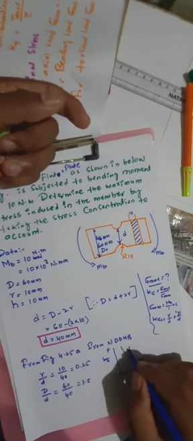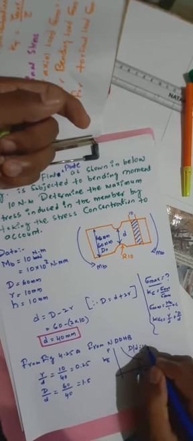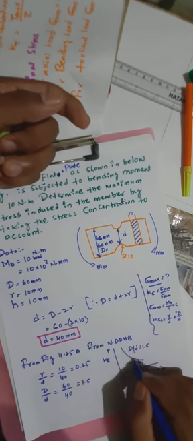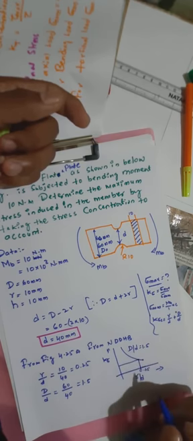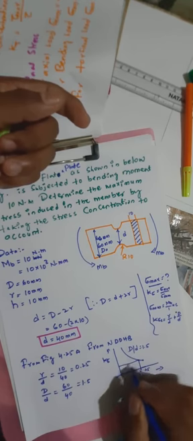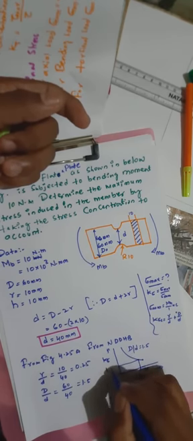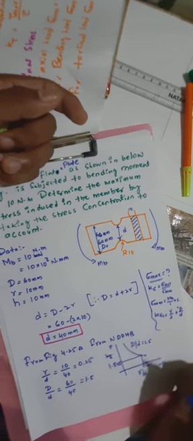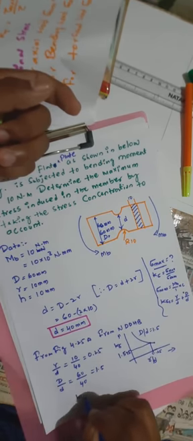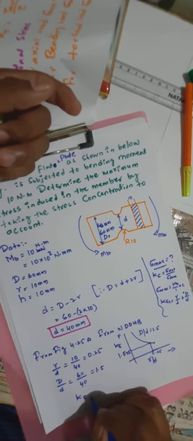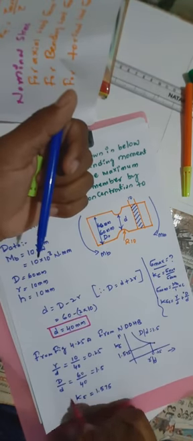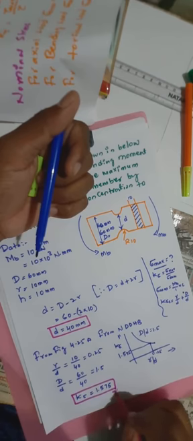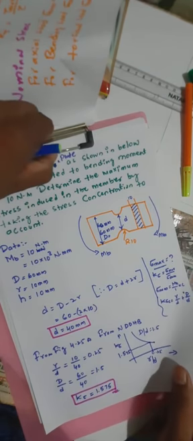This is the D by d ratio, which is 1.5. Somewhere here it is the 1.5 line. You extend this line up to this line, where exactly it will coincide, and you draw one more line. So here you will get the stress concentration factor, K sigma, which is 1.575. This is the theoretical stress concentration factor. K sigma is equal to 1.575.